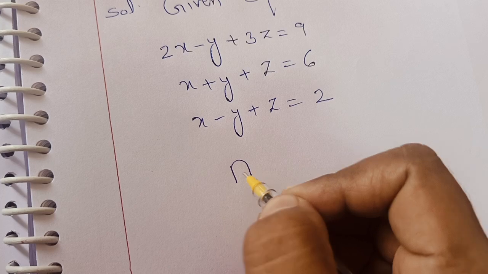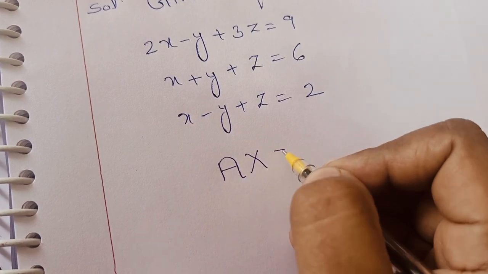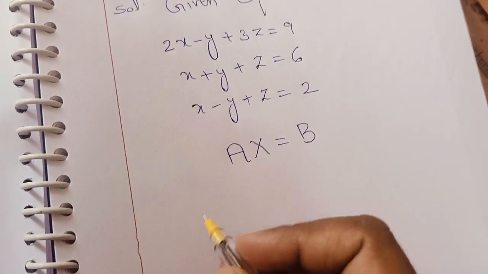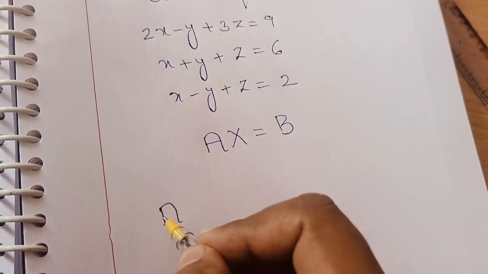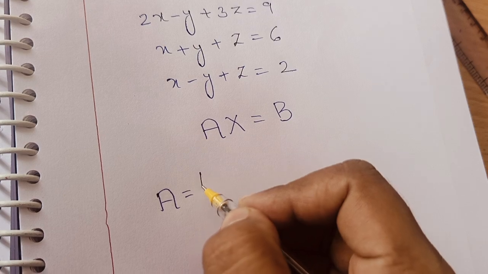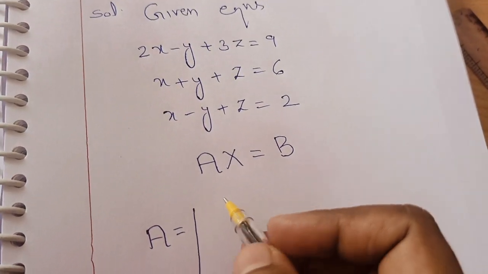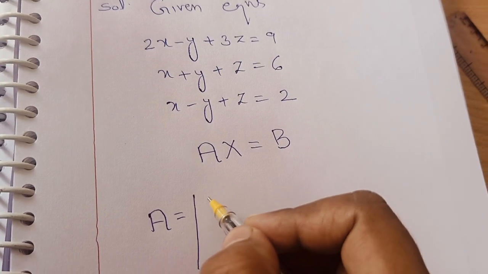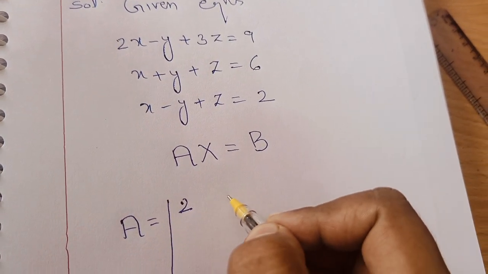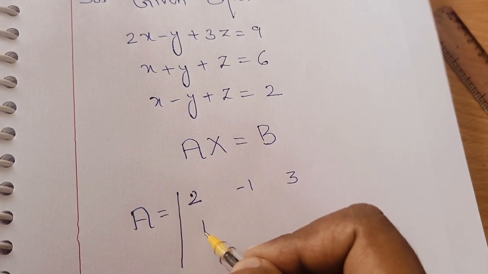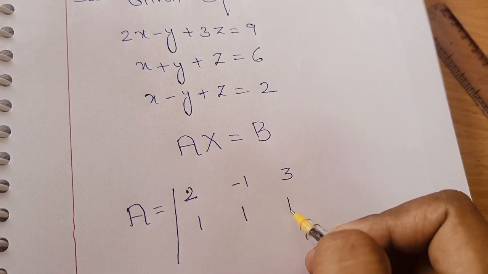We have the matrix equation form AX is equal to B, where A is a matrix which contains the coefficients of x, y and z. So here we have 2, minus 1, 3. Second equation, it is 1, 1, 1.